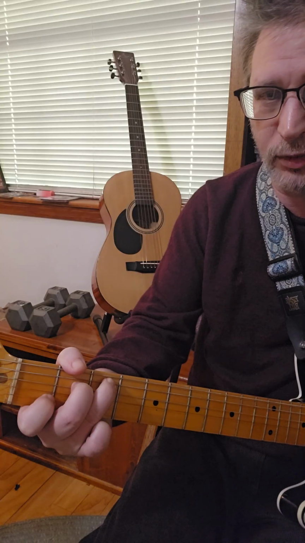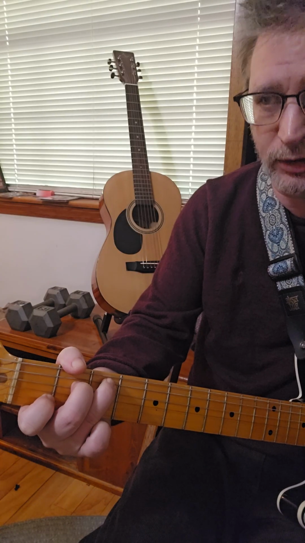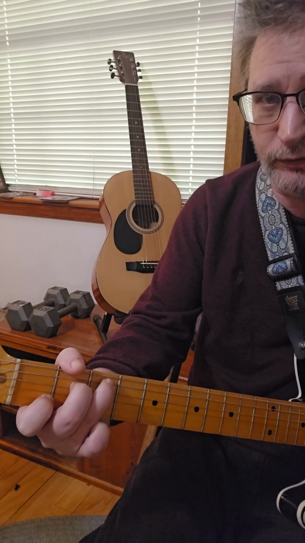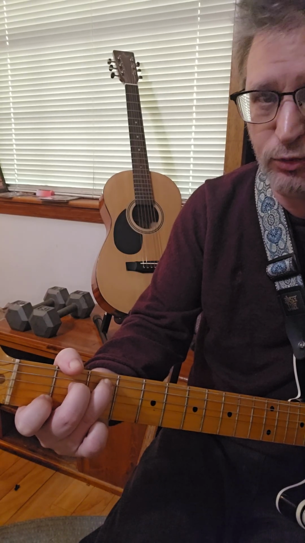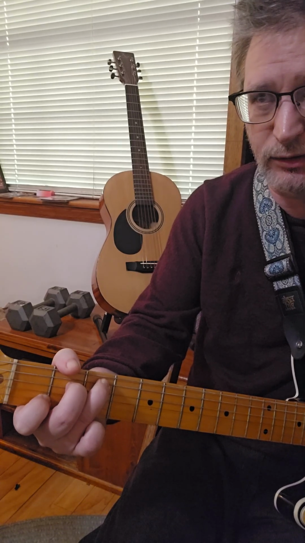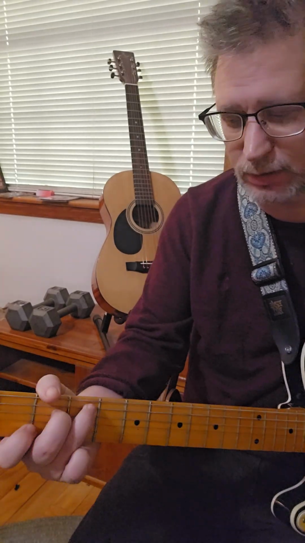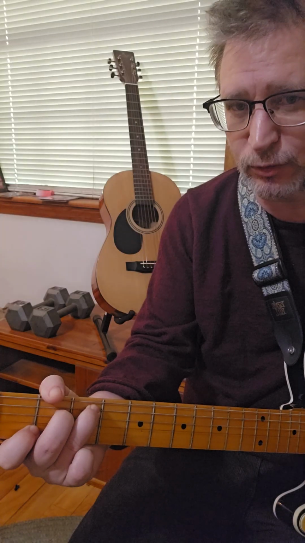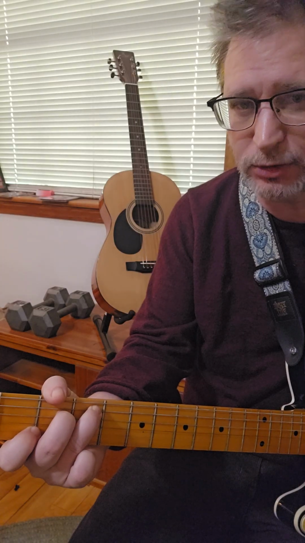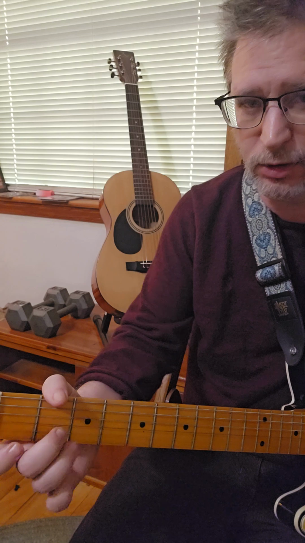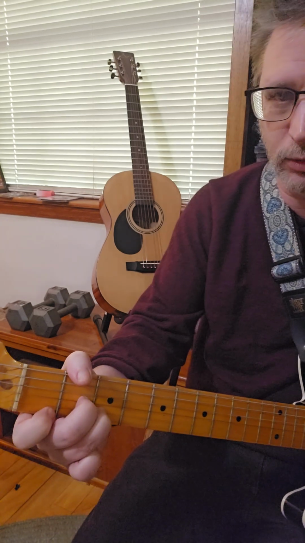So we've got our 1 chord in the key of C is C. There are no sharps and flats in the key of C. It's the natural key. So we're just going to play a C major chord for the 1. We're going to play a D minor chord for the 2.